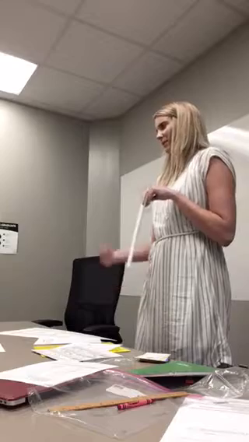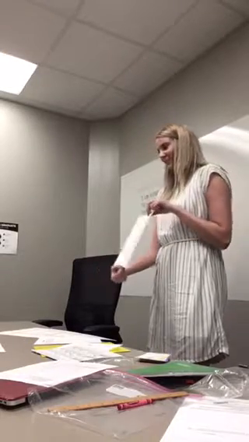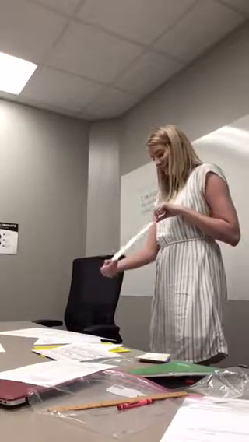So using the ruler, they would have to measure that and then draw each part of the body based on the measurement. So everyone's would turn out a little different. Mine turned out pretty unique, I would say.